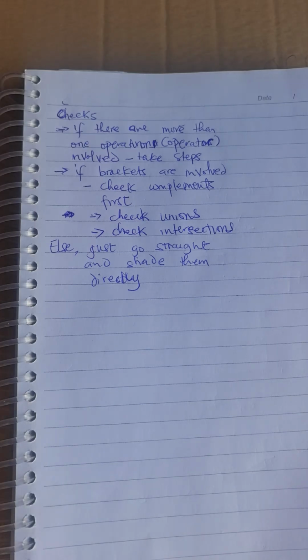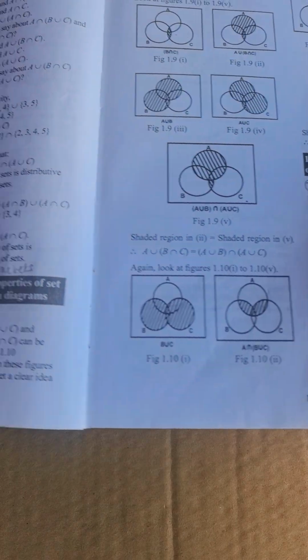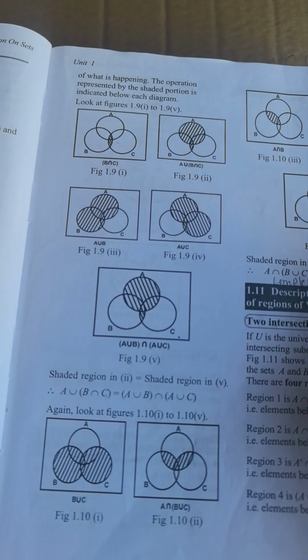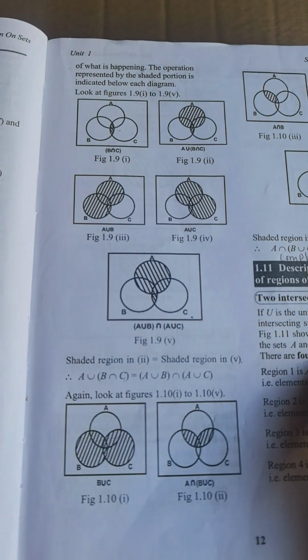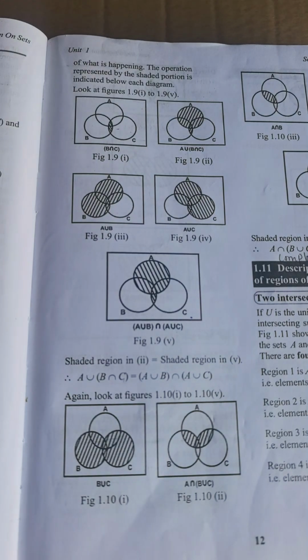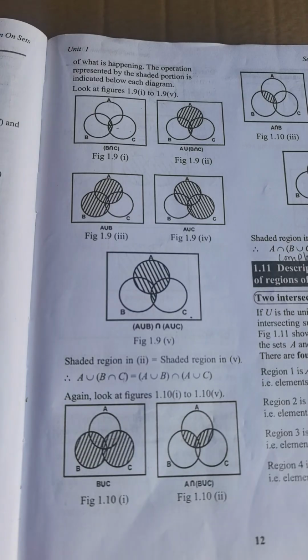In this episode, we are typically dealing with a situation where everything is straightforward. We are not involving complements.